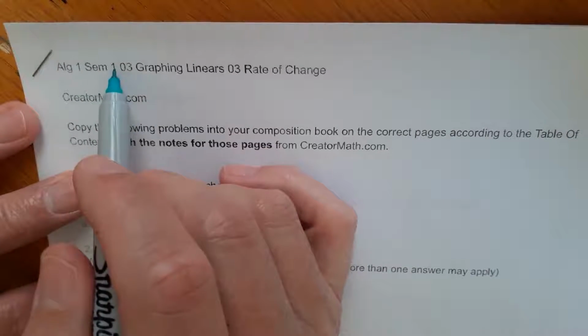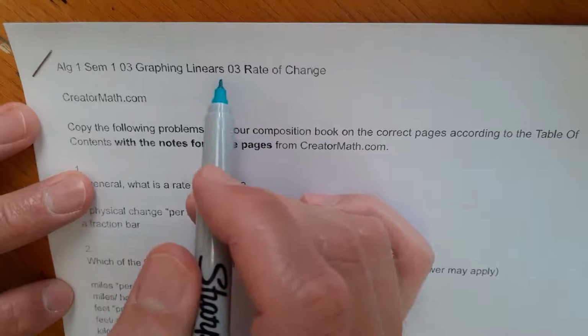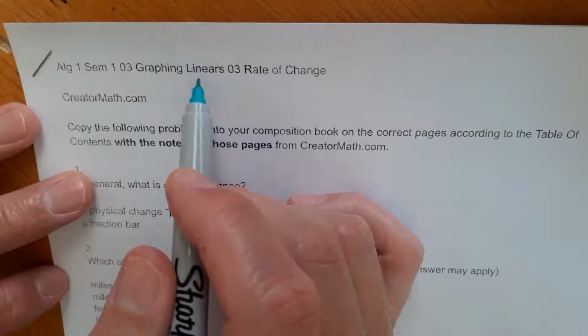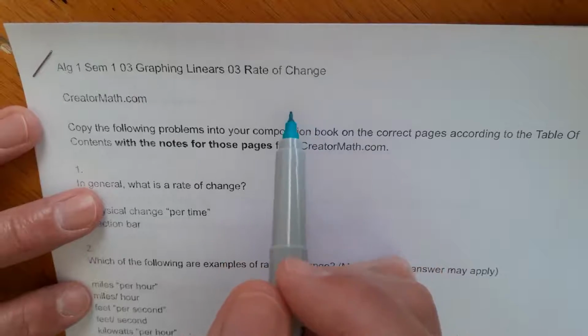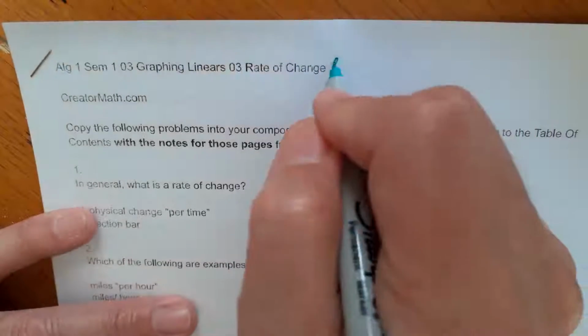This is Algebra 1, Semester 1. It's the third unit, called Graphing Linears. Linear is another name for lines, so graphing lines. It's the third lesson, called Rate of Change, and that's what a slope is. We'll talk about that in a minute.